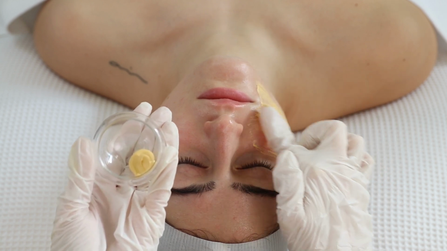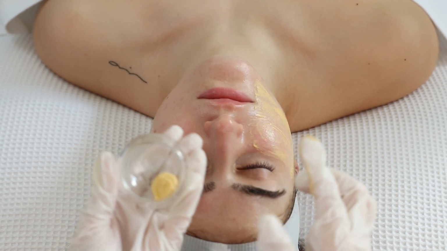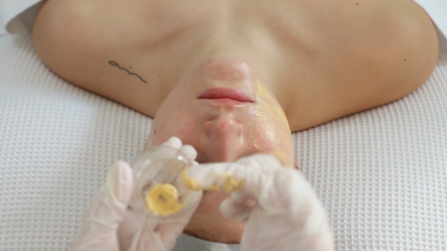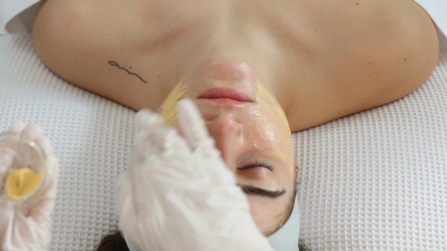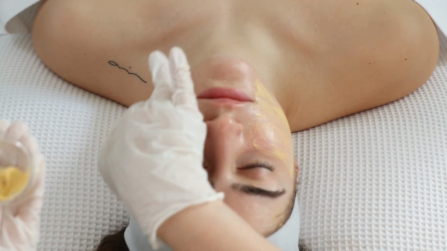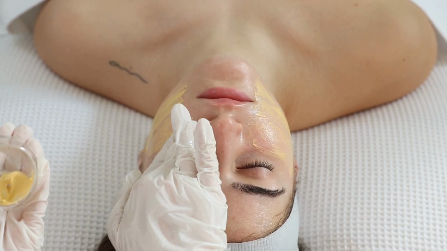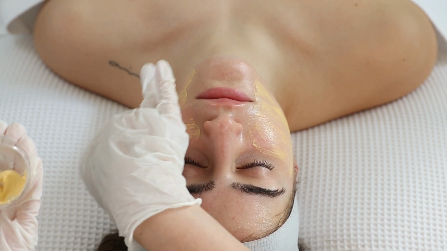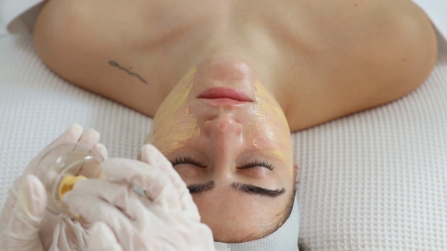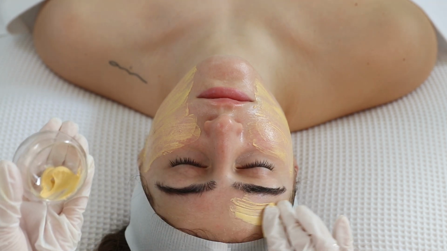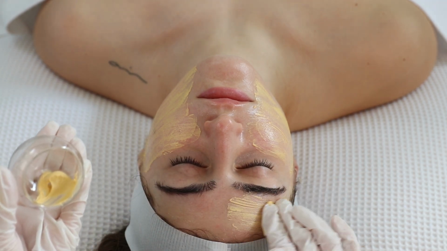Start from the right side of the face from the chin area and move upwards towards the jawline and the cheeks. And once that is done, you can move on to the left side and repeat the exact same process. We actually use the clarify peel mask to ensure that there is no residue left on the skin, and the mask also helps draw out any impurities and prepares it for the chemical peel that we are going to use later on after the dermaplaning.